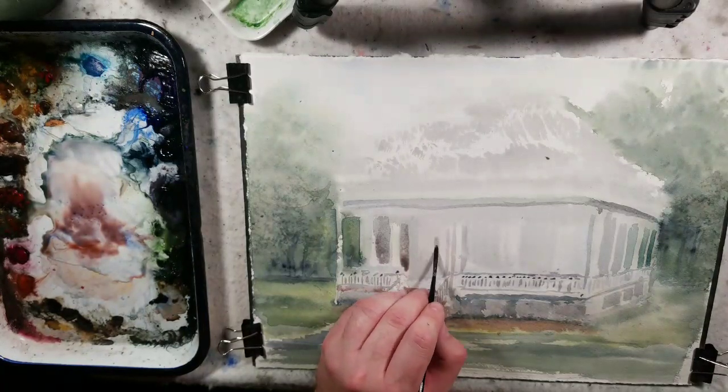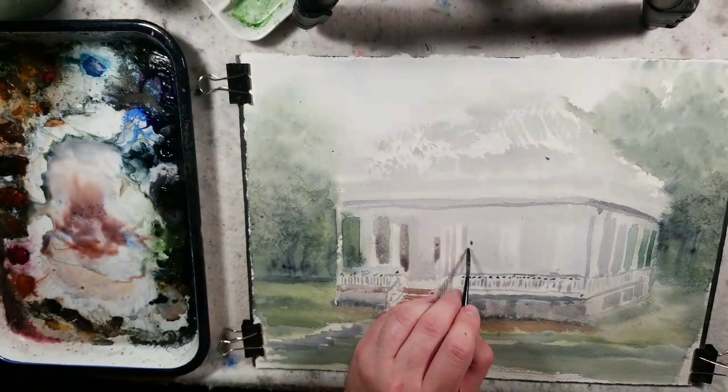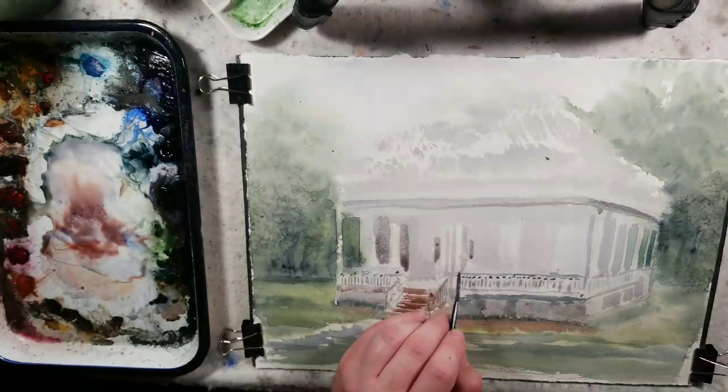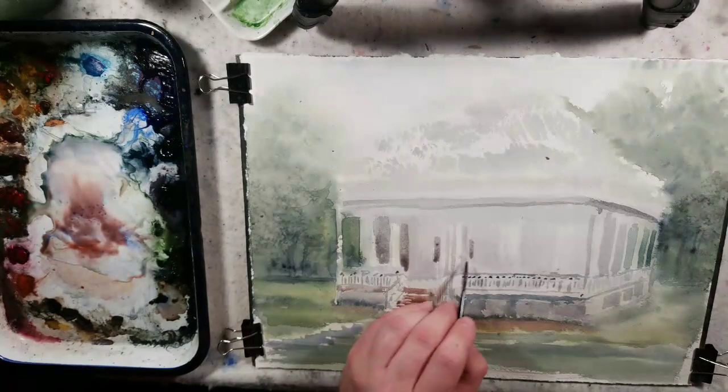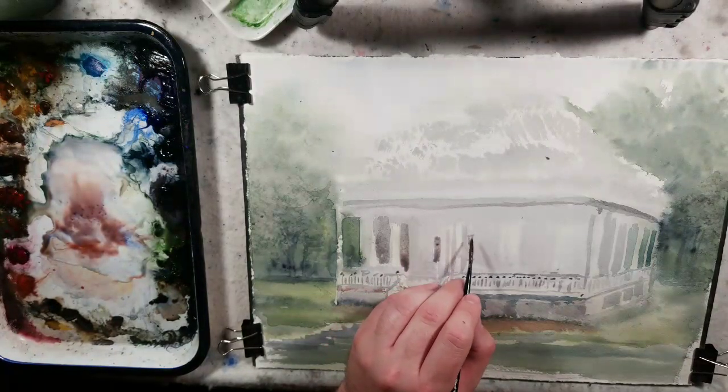Right about here is the front door window. And then on the other side of these pillars, there's the front door window. Hope that's not too wide right there. This guy would be bigger, it'd be closer.